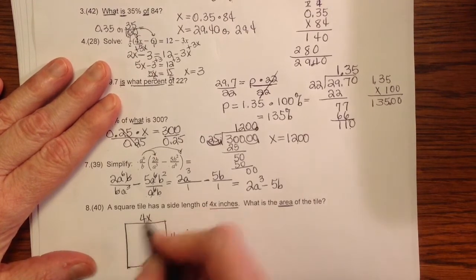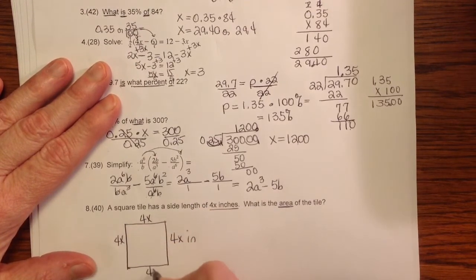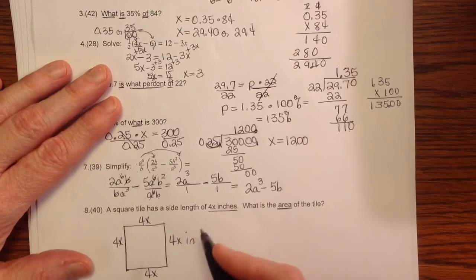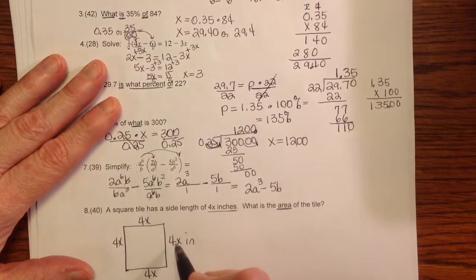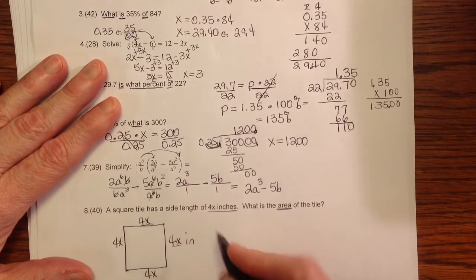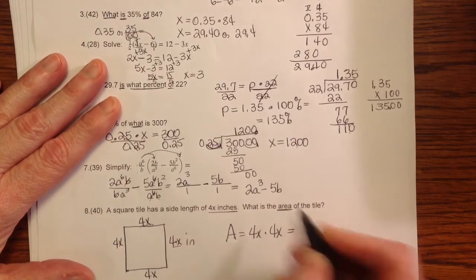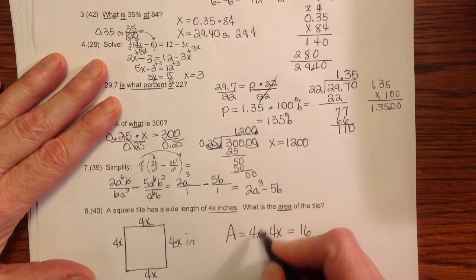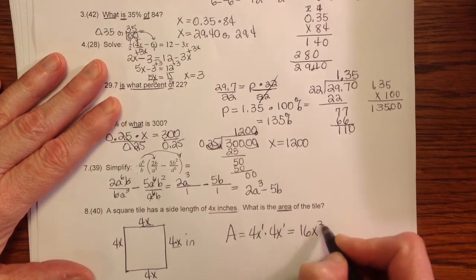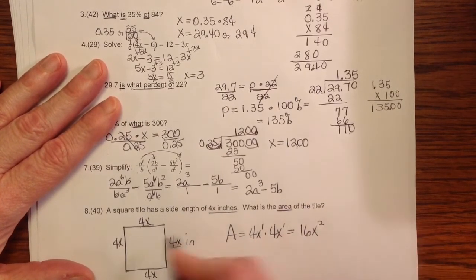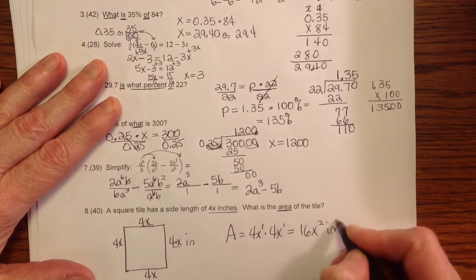Well, I know that each of the sides are 4x, and if we had the perimeter, we would just add those up. That's not what it's talking about. It says, what's the area? Well, an area is a rectangle. A square is a rectangle. So we can multiply length times width to get the area, which, in a square, we just say side times side. So the area equals 4x times 4x. 4 times 4 is 16, and x to the 1 times x to the 1 is x to the 2. And then don't forget your units. We multiplied inches times inches, which is square inches.